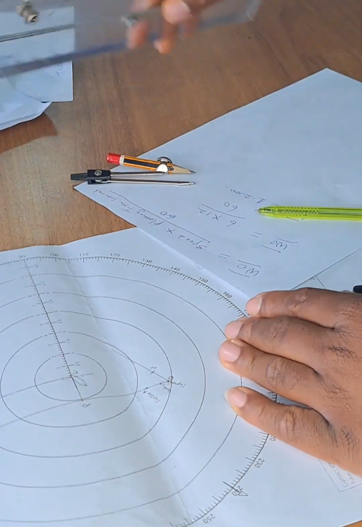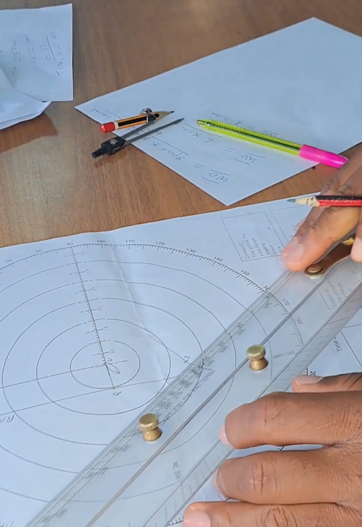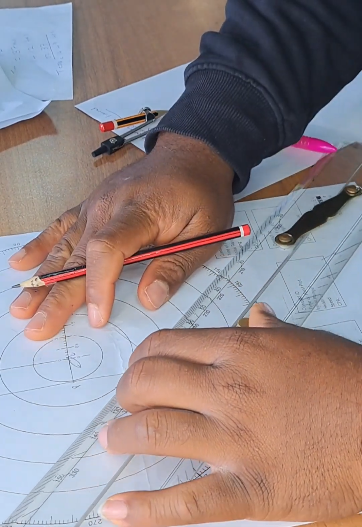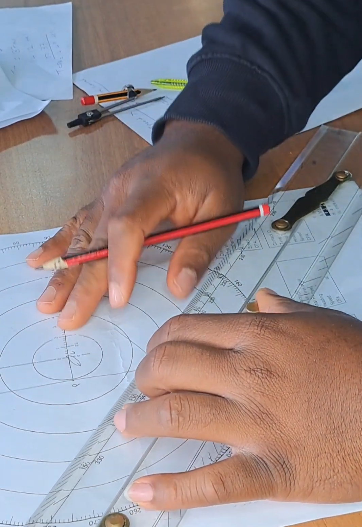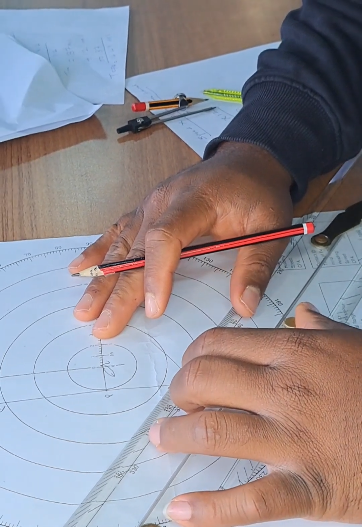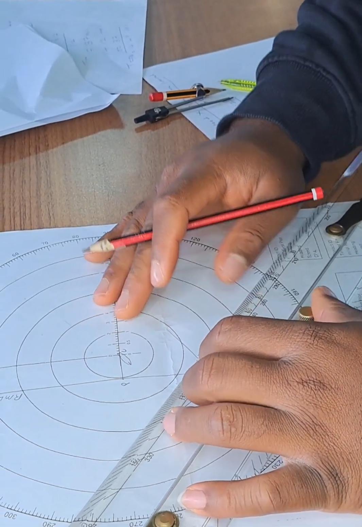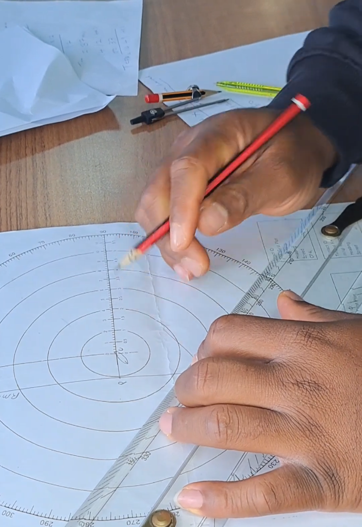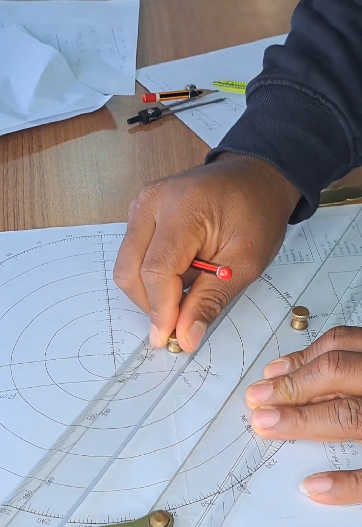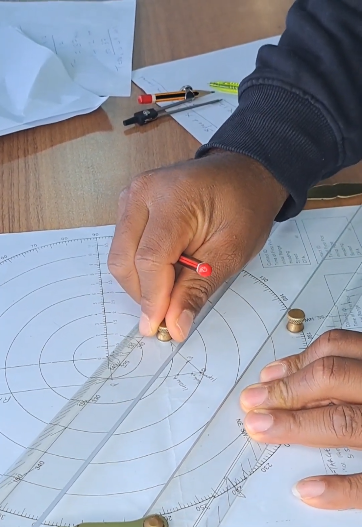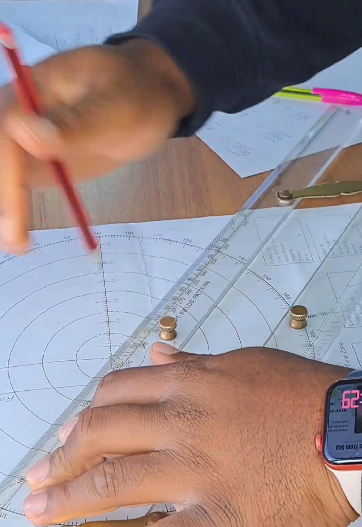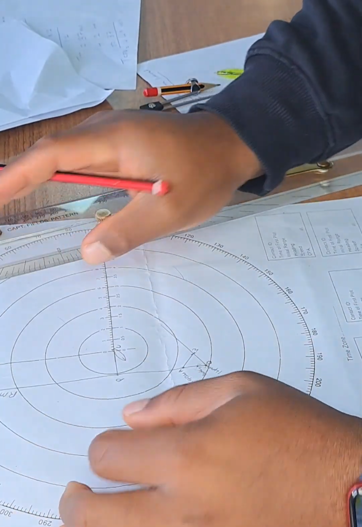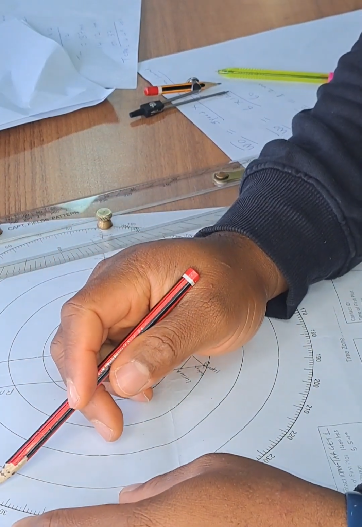So we'll join W to A. Whiskey to alpha. Please watch me carefully. Join whiskey to alpha, and then take it to the center. When it's at the center, mark this course. So please, this is the course of the target now.